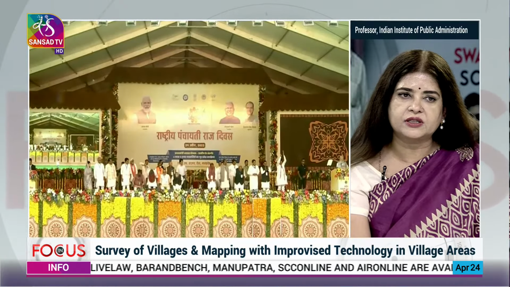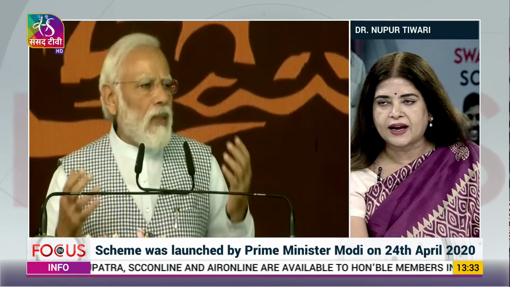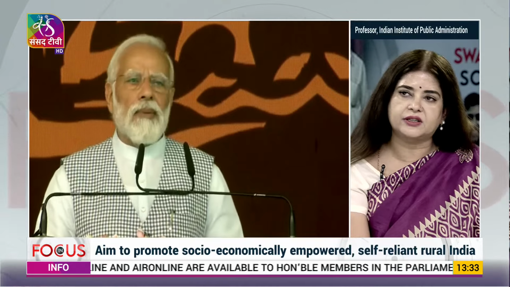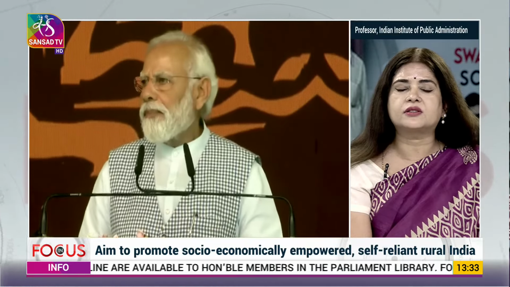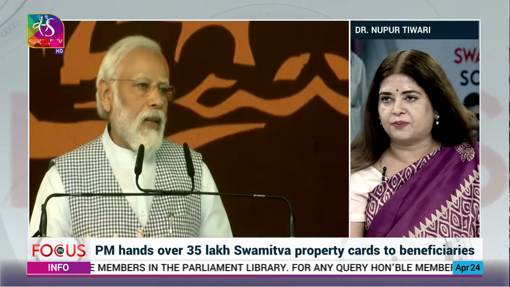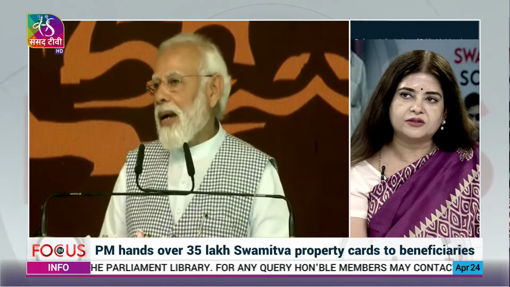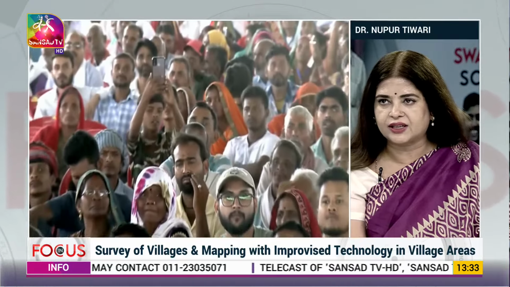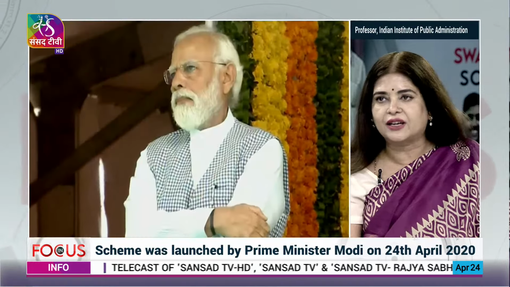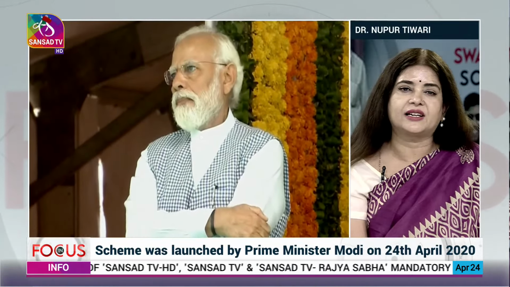The second motive was, in the villages, there are a lot of land disputes. So when you have this record, this will be reduced. Third motive was that you have a very high resolution village map, GIS tagging and all those. So in that way, the planning process will be very realistic and also will be better. It will help in GPDP, that is Gram Panchayat Development Plan. And you will have a more realistic planning than a haphazard way of moving ahead.